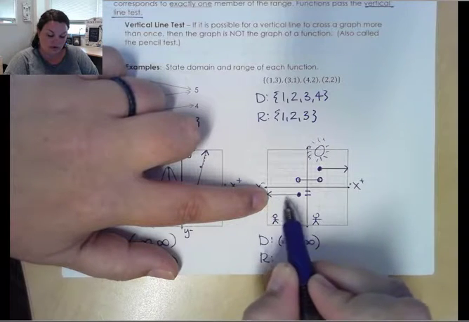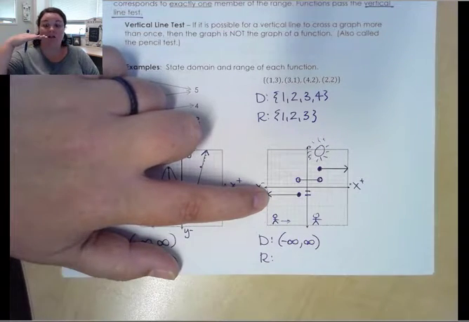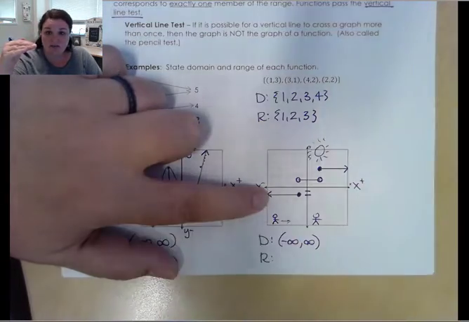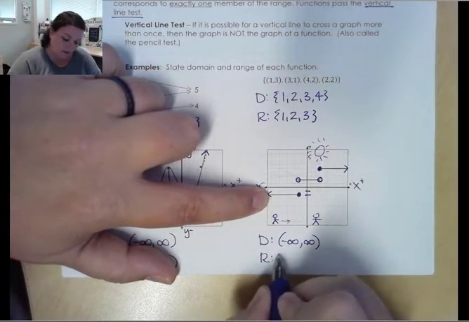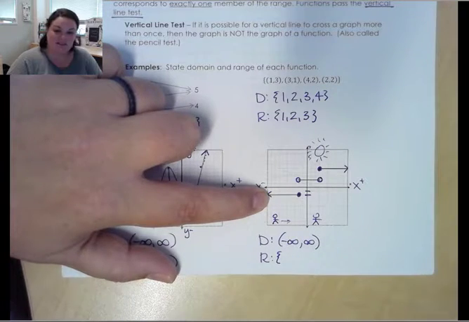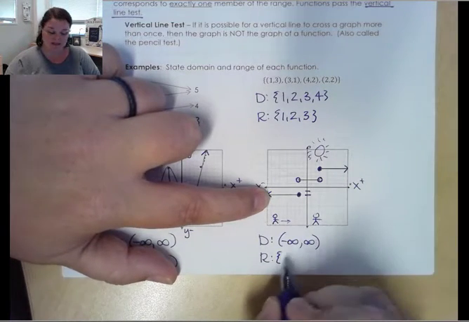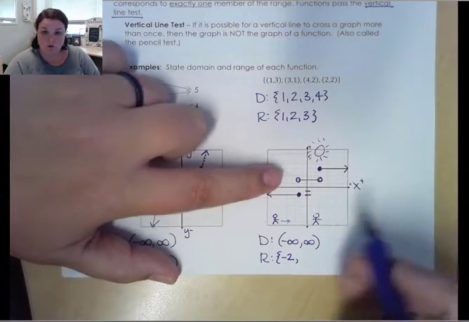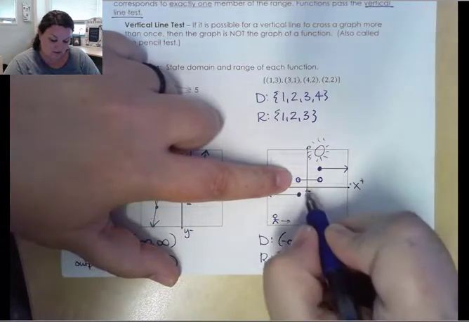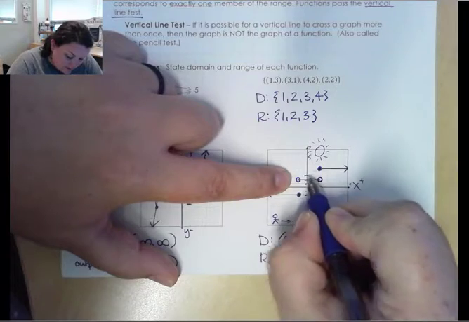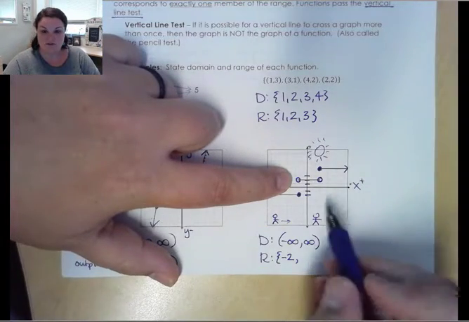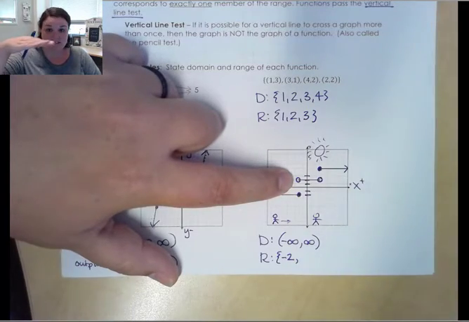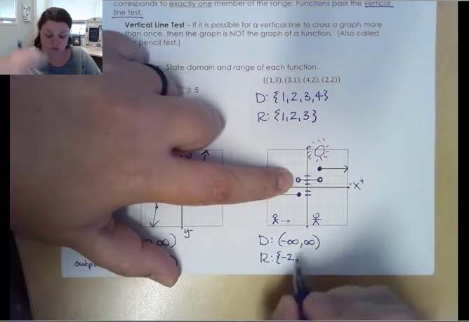It is a straight horizontal line, meaning it is just -2. So if it's just a number, not a span of numbers, then we're going to use our set notation with our squiggly brackets. So it can be just -2, or if I look at my next horizontal line, this is just 2. So any y value that lands here is just taking on the y value of 2.